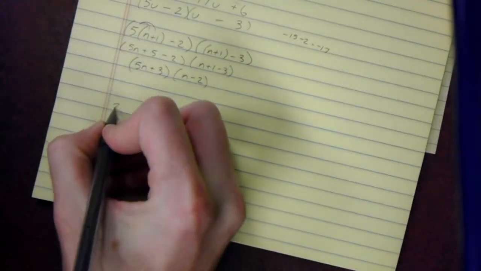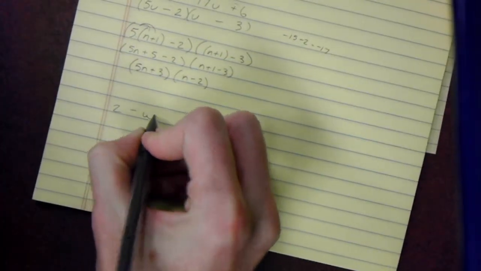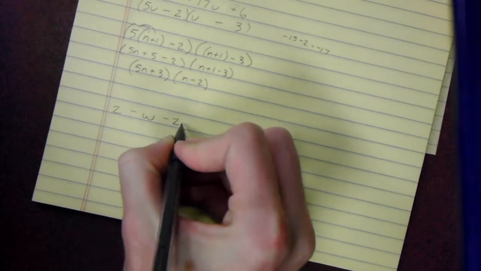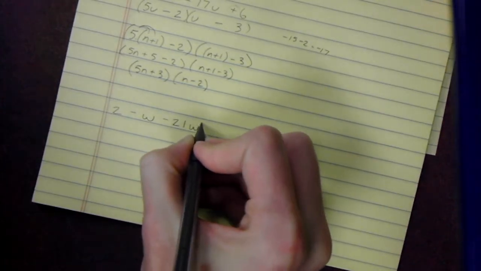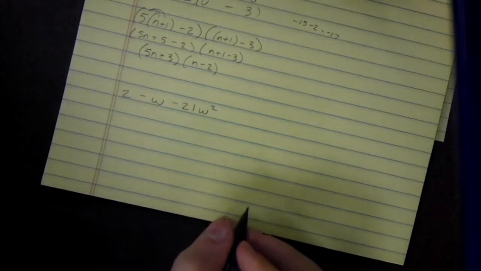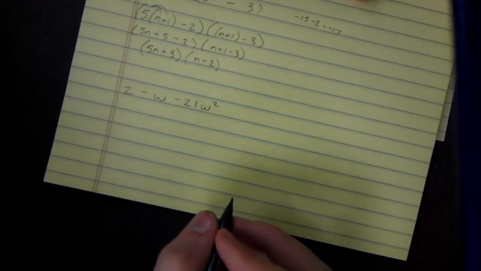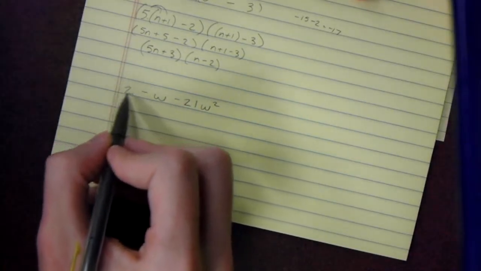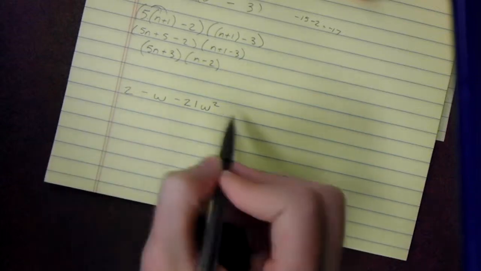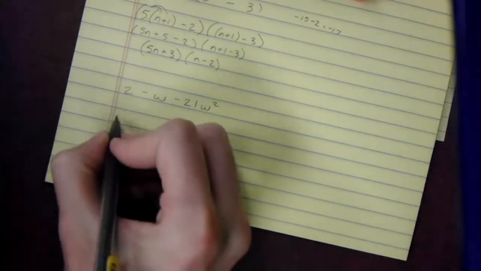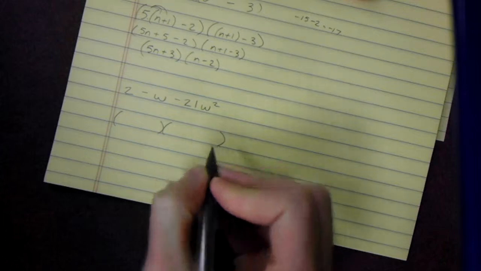Alright, so one more problem here. Let's do one that looks like this. 2 minus w minus 21w squared. Alright, so notice here that normally we have the variable squared on the first term and not on the last term, but there's no real big difference here. We can factor it just the way it is.